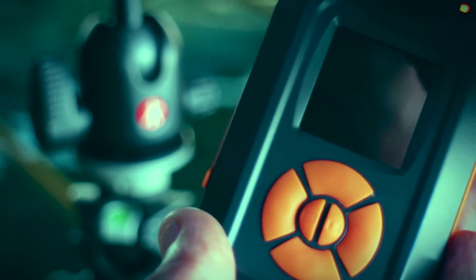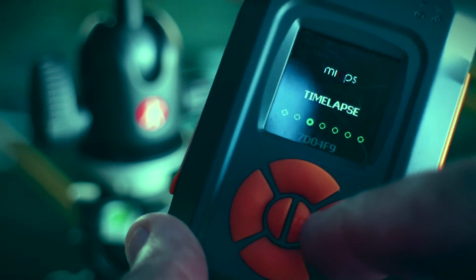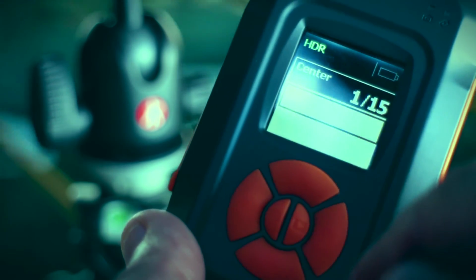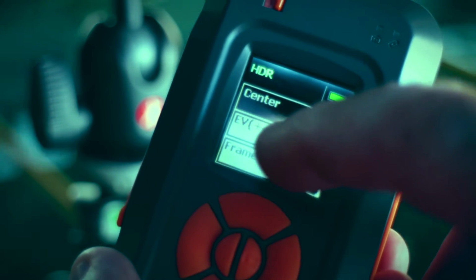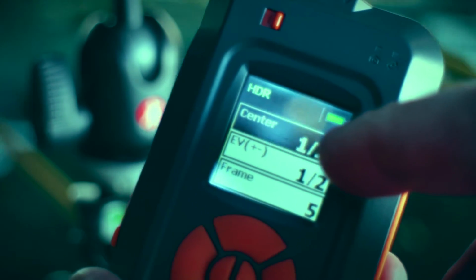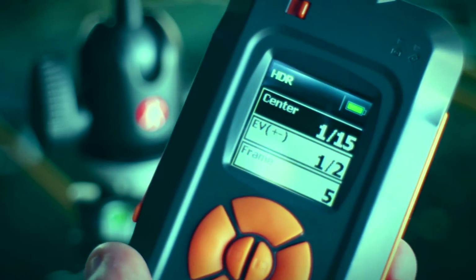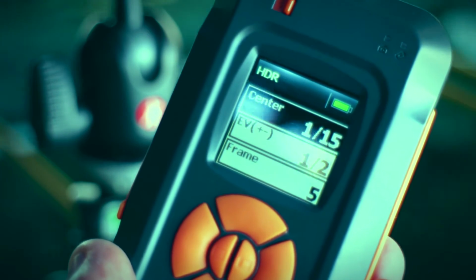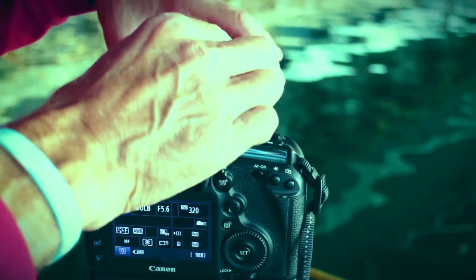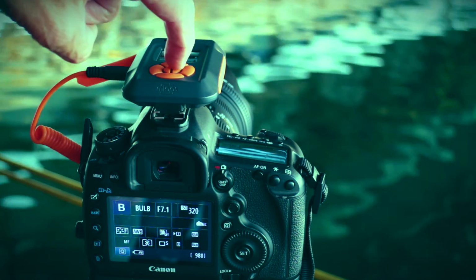Okay, so once we turn the Miops on, you'll know straight away that we go into lightning mode. There it is there. To get to HDR, we scroll through. There we are, and then enter. So we're shooting 5 frames. Our exposure bias, plus and minus, is half a stop, and our center exposed image is at 1/15 of a second. I've got those settings set into the camera. I'm in bulb mode, so let's trigger this puppy. Okay, we can fire it manually, and quite simply how we do that is by pushing the center enter button.